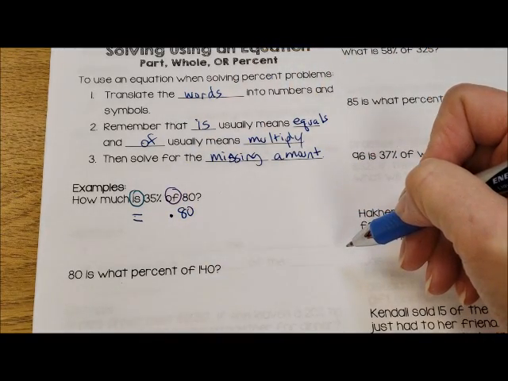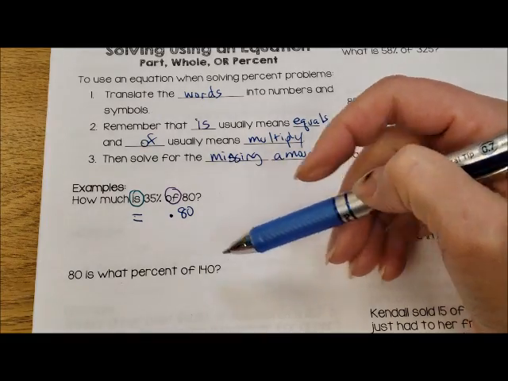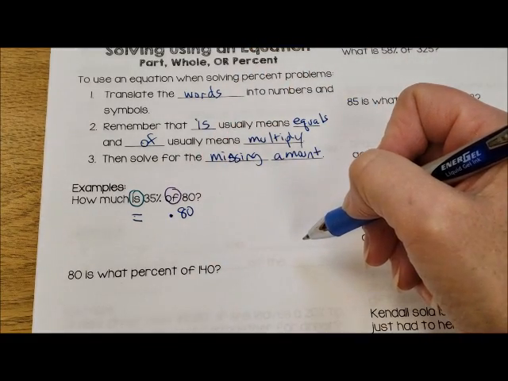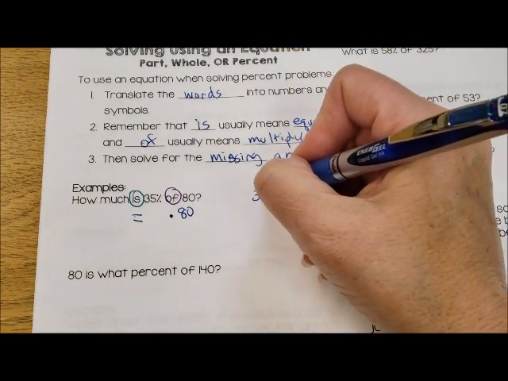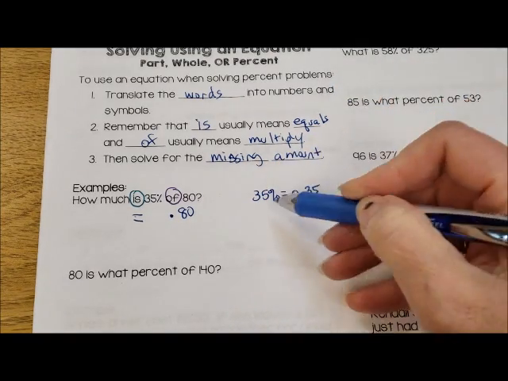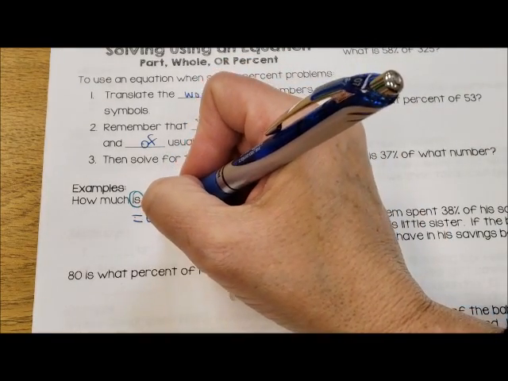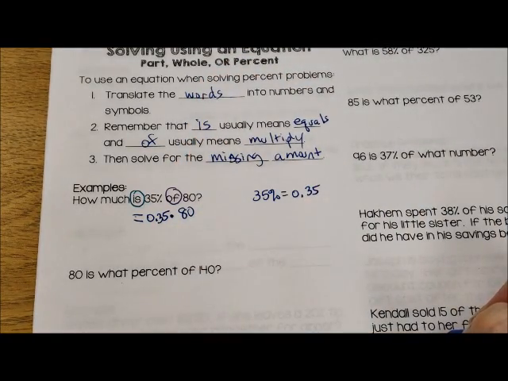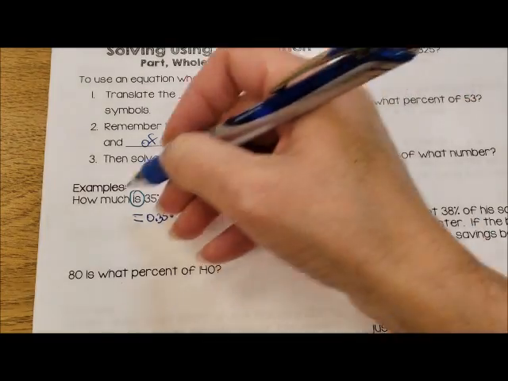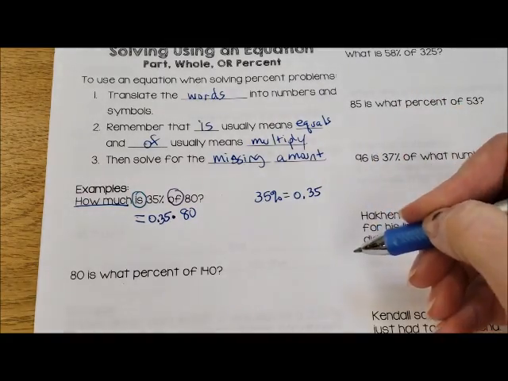Anytime you do a calculation with a percent, we're going to need to remember that you turn it into either a fraction or a decimal. So 35%, I'm not going to multiply by 35, I'm going to multiply by its decimal or fraction form. So I'm going to come over here and remind myself that 35% equals 0.35, which I got by dividing 35 by 100 so that I can actually do a calculation with it. So I'm going to use 0.35 times 80, and then the piece that I'm missing is the how much.